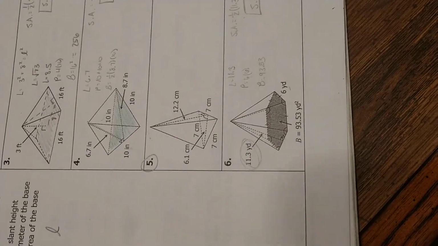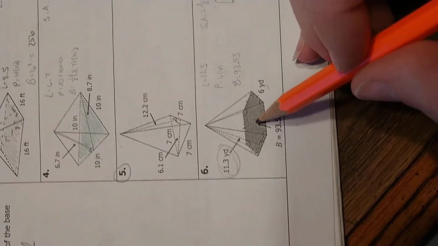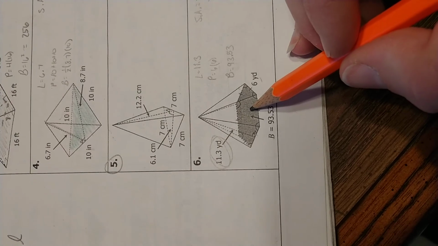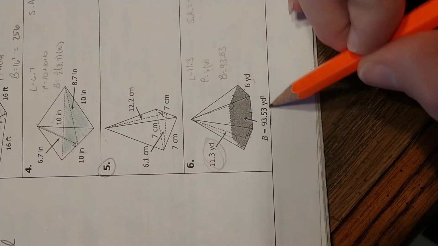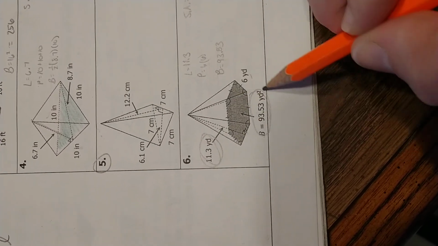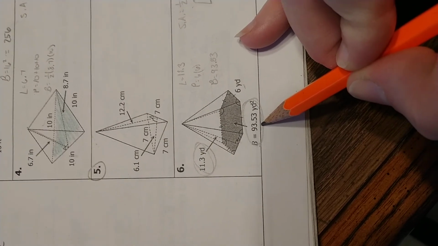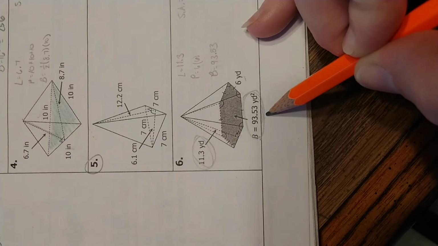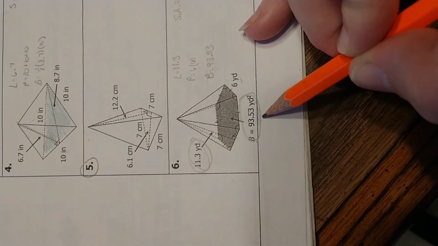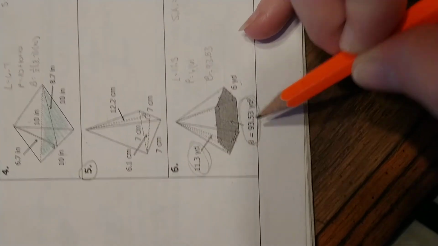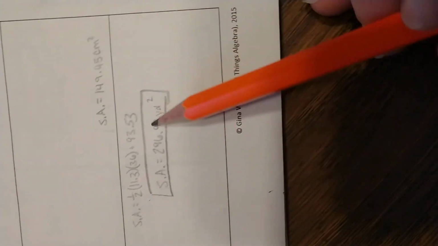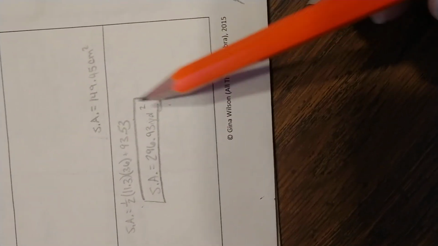And then here's the really nice part. Any other time, we would have to find the area of this hexagon, but look right there. It gives us the area. It tells you the area of the base is 93.53. You don't have to find this. You do not have to do that 1/2 apothem times perimeter. Hallelujah. So you plug that in and you're done. Short, sweet, to the point.